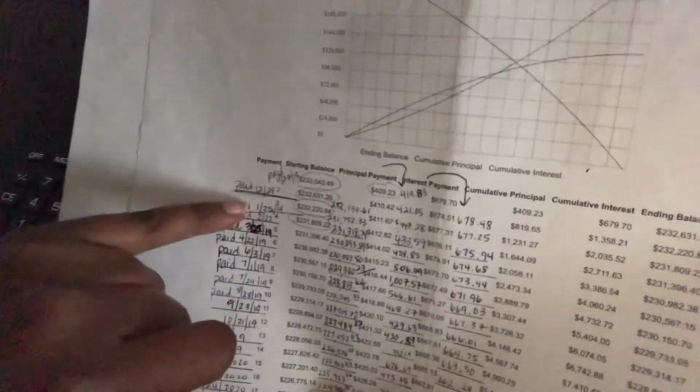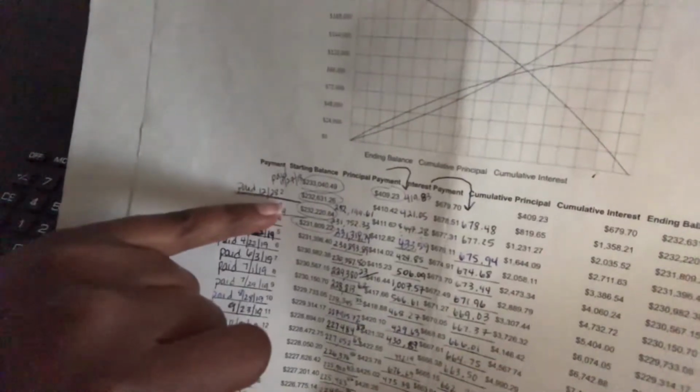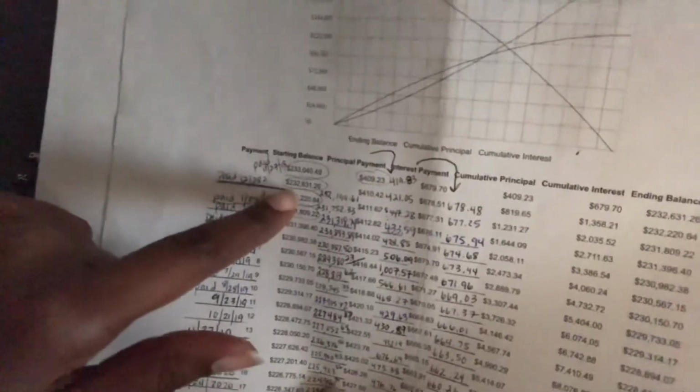One of my first entries was on December 28th of 2018, when I recorded this entry. The starting balance was $232,631.26.